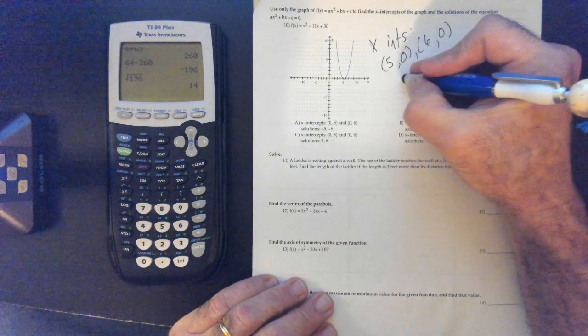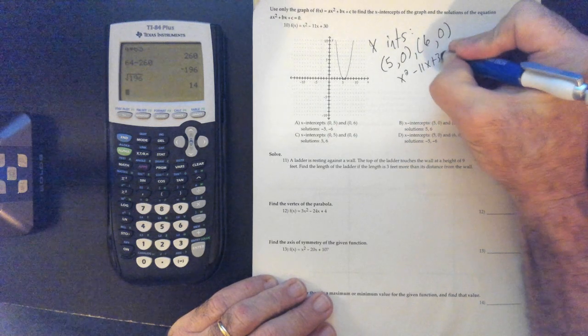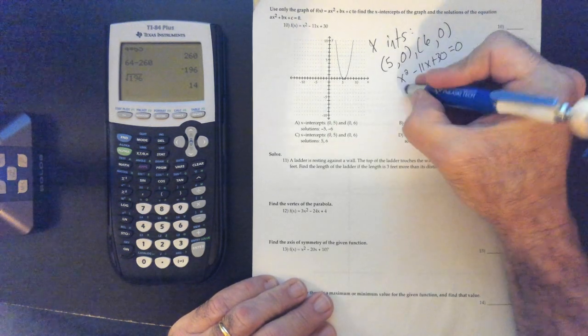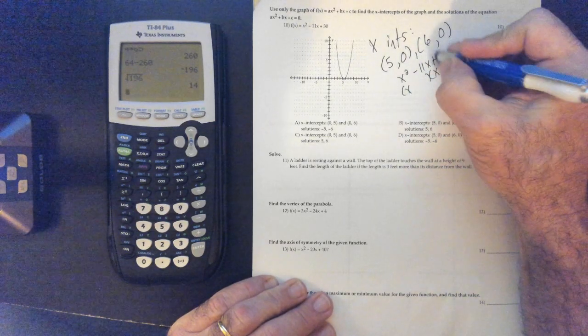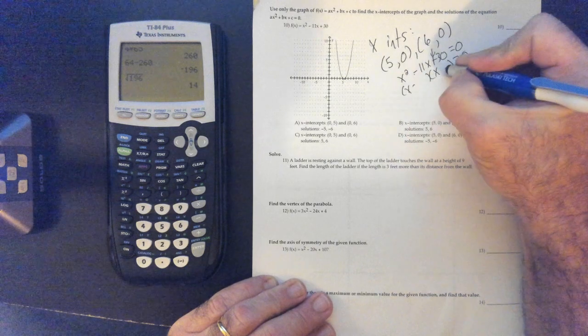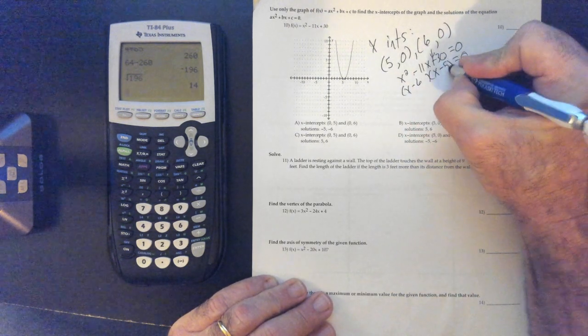Now, they wanted you to solve that, x squared minus 11x plus 30. So to solve it, you set it equal to 0. And we're just going to factor that real quick. An x and an x. That's positive, so both signs will be negative like the middle. Factors of 30 that add to 11 are 6 and 5.